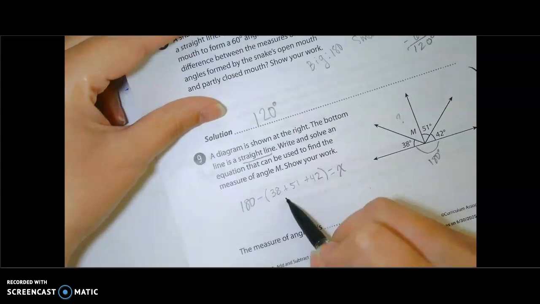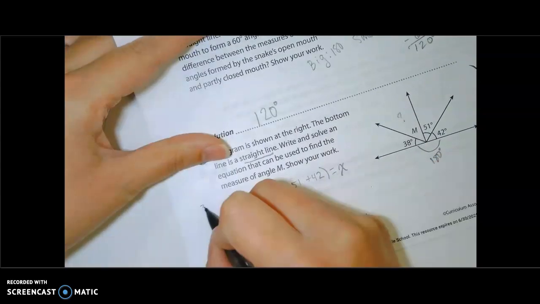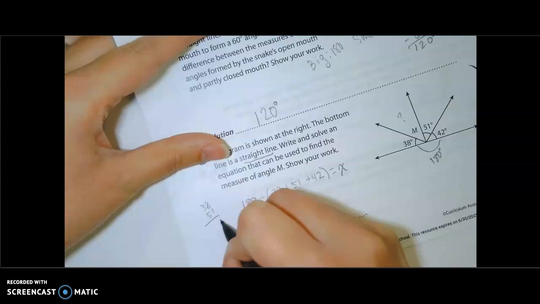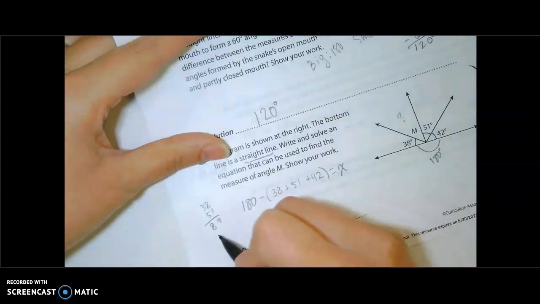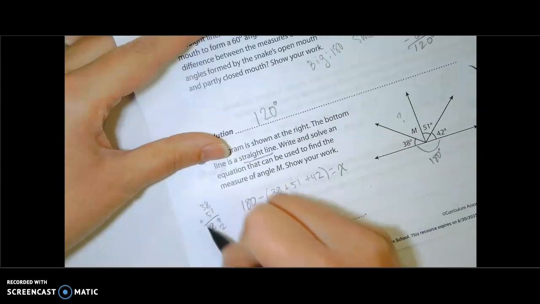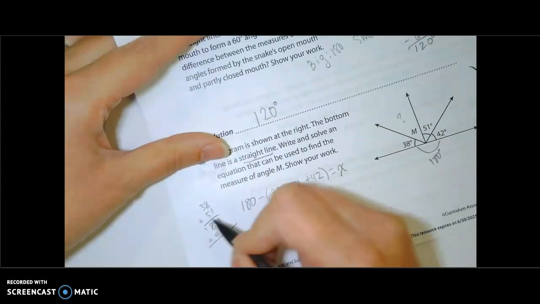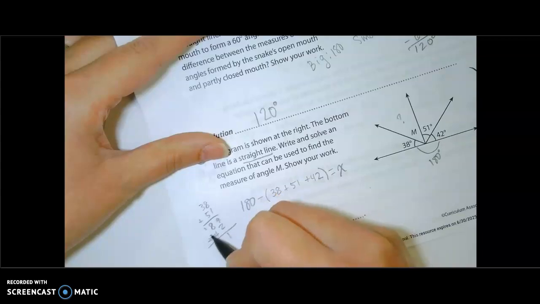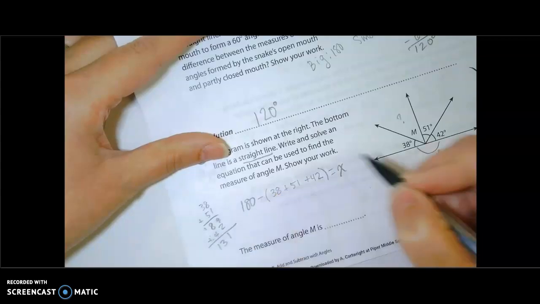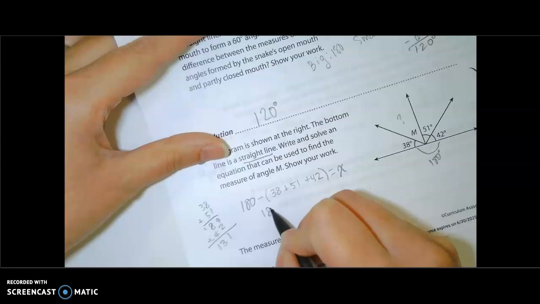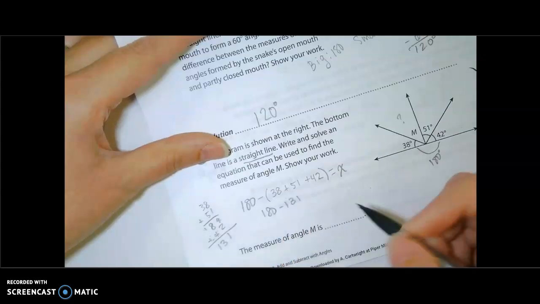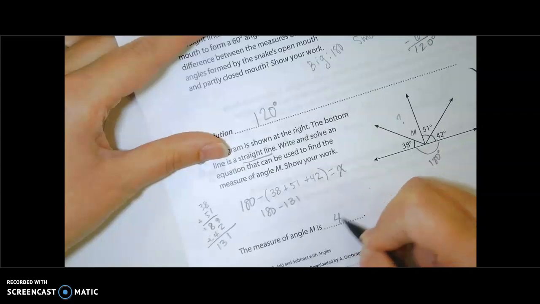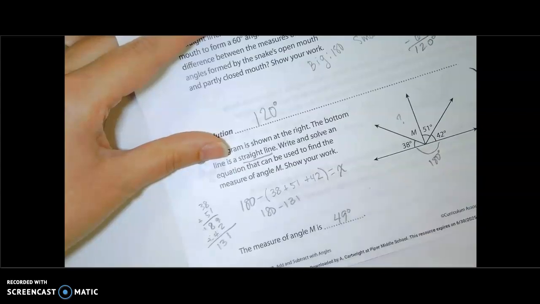So I'm going to start by adding. 38 and 51 is 89. And then we're going to add 42 to that. So 9, 10, 11. 8, 9, 10, 11, 12, 13. So now I'm at 180 minus 131. And when I do that subtraction, we end up with 49 degrees.